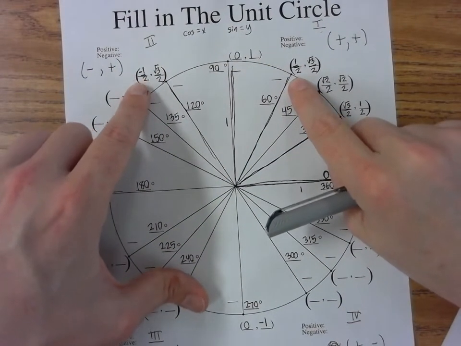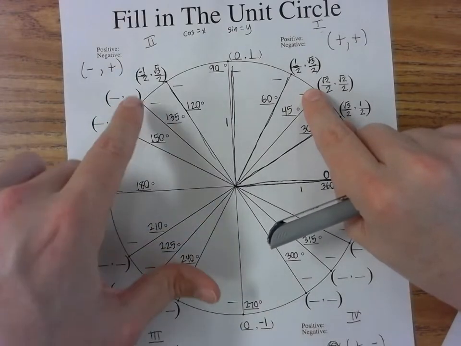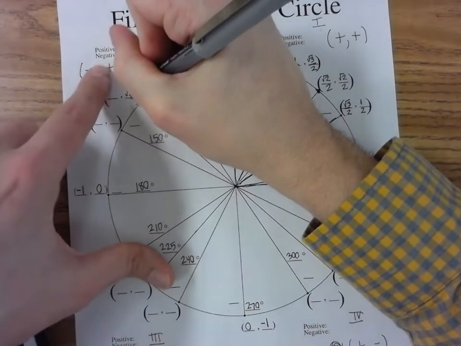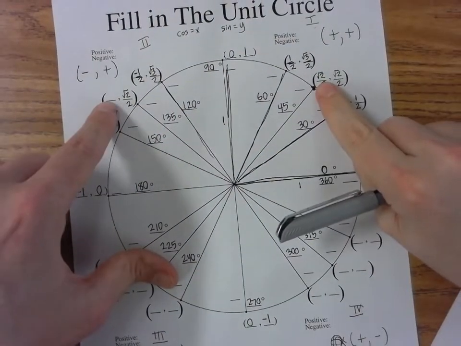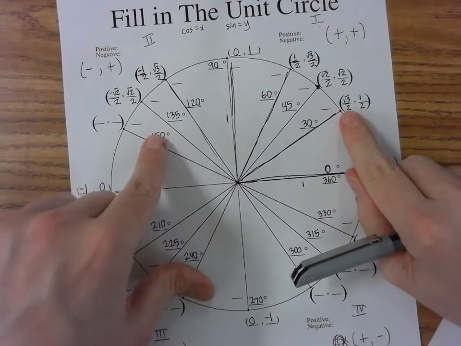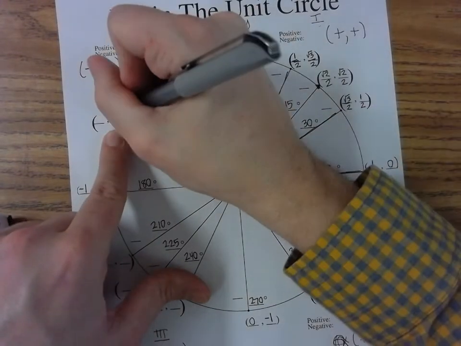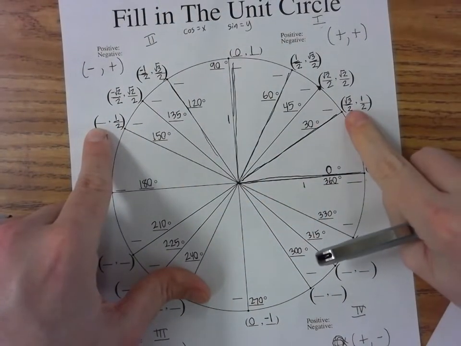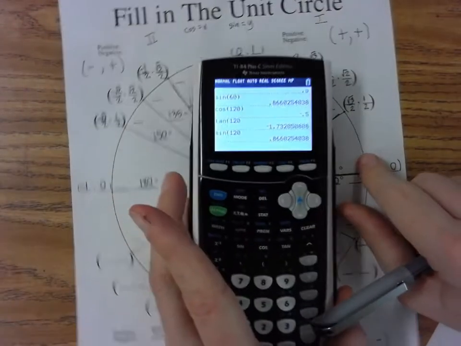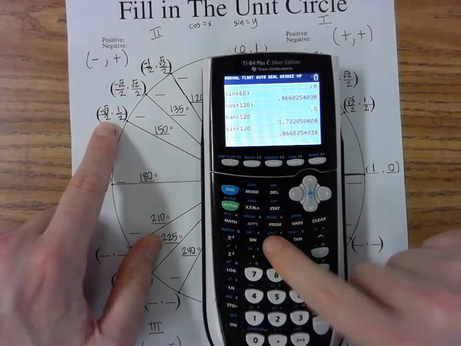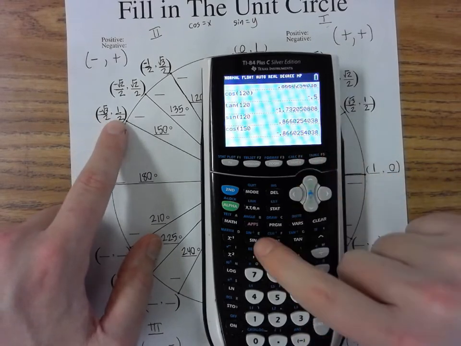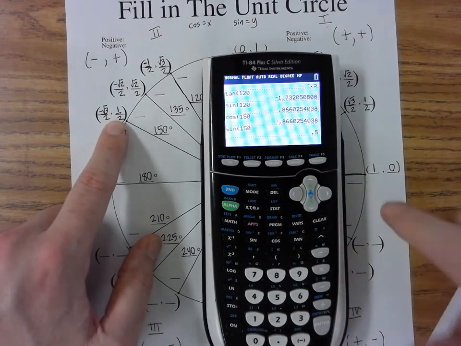So if you look at that pattern, you're welcome to type these all in, but this coordinate here should have the same y value because y is positive, but the x value should be negative, so this should be negative square root of 2 over 2. And with 150 degrees, the y value should be positive 1/2. And the x value is going to be the opposite of that, so negative square root of 3 over 2. And I'll just check that real quick. If I do cosine of 150, that's negative 0.866, negative square root of 3 over 2. And if I do sine of 150, that's positive 0.5.